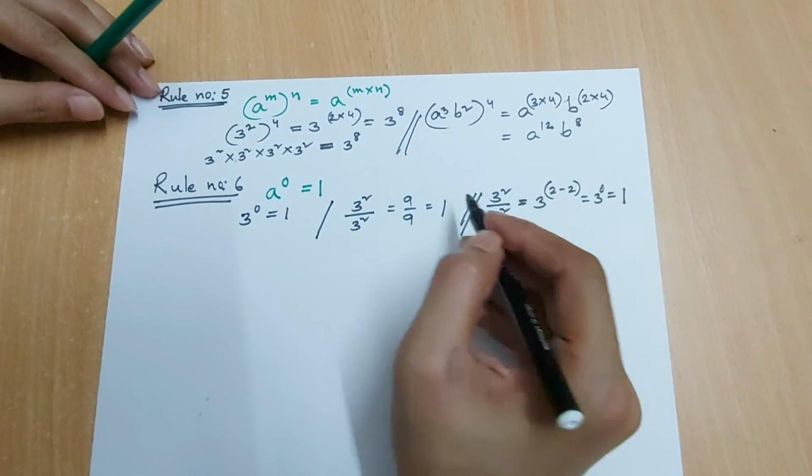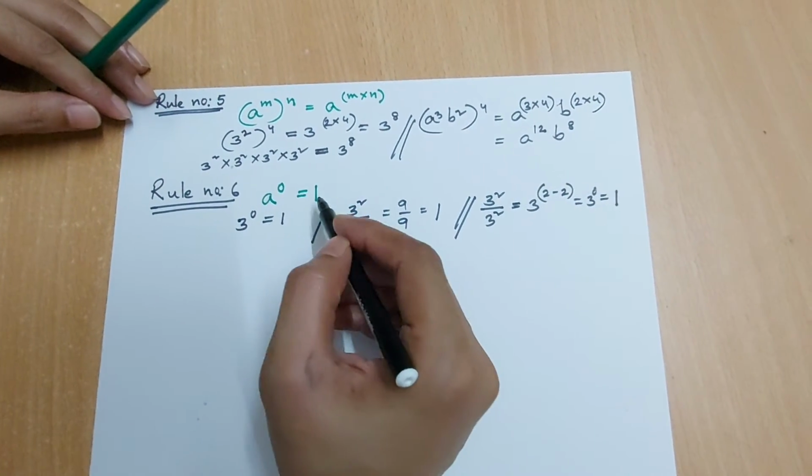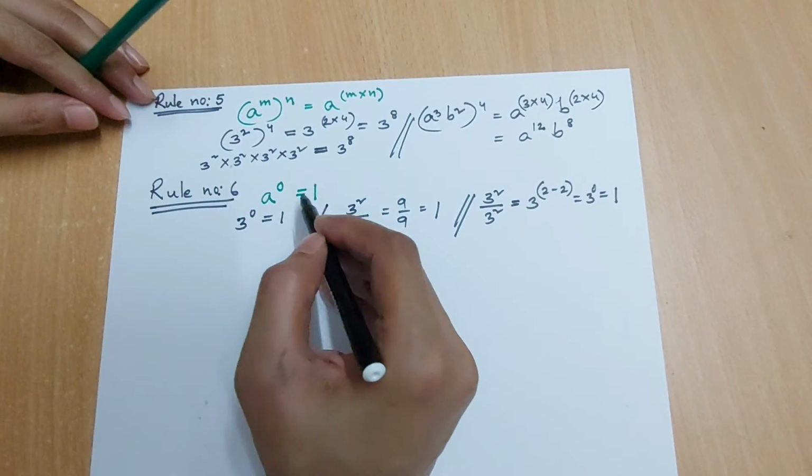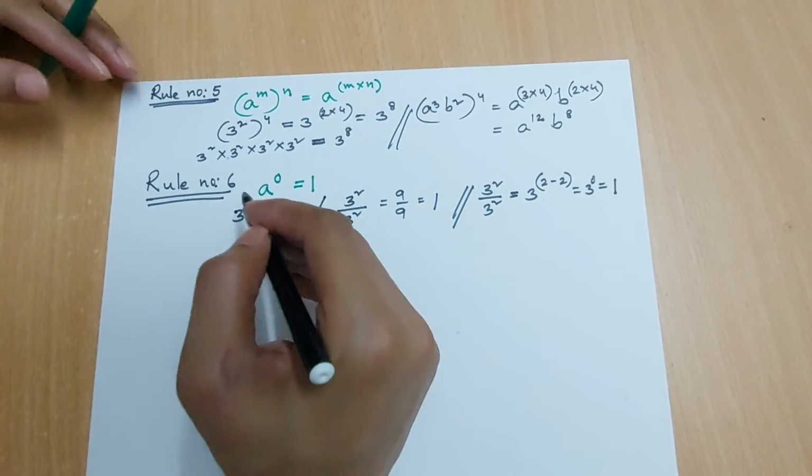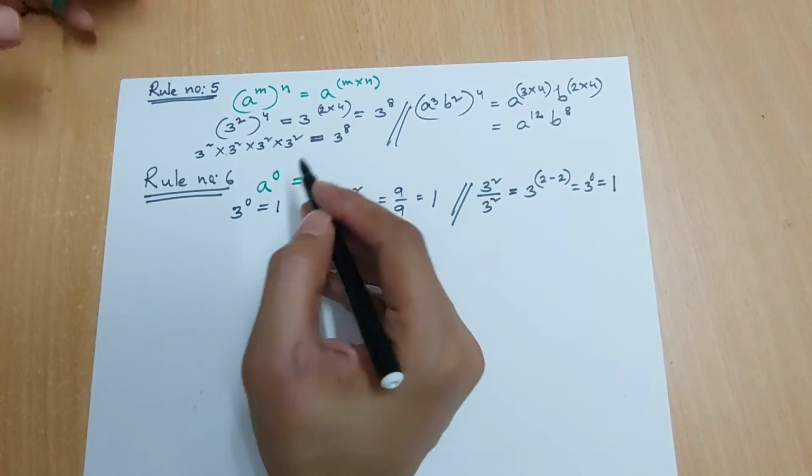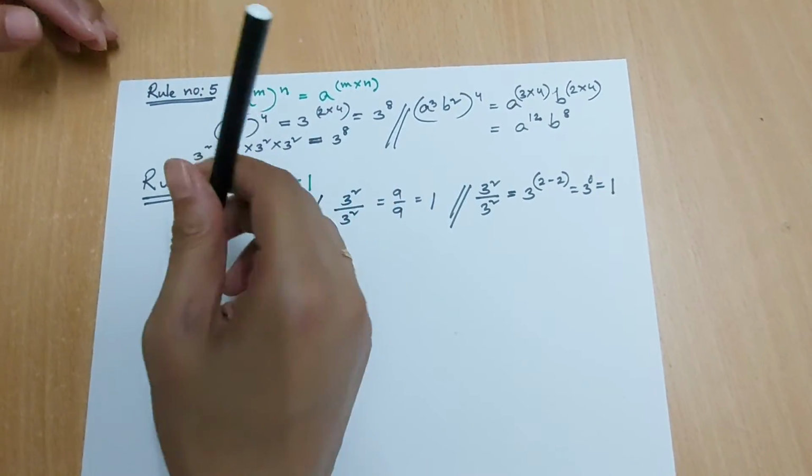So we understand any base raised to power 0 is equal to 1. Any base, it can be x, y, 1, 2, 3, 4, anything.